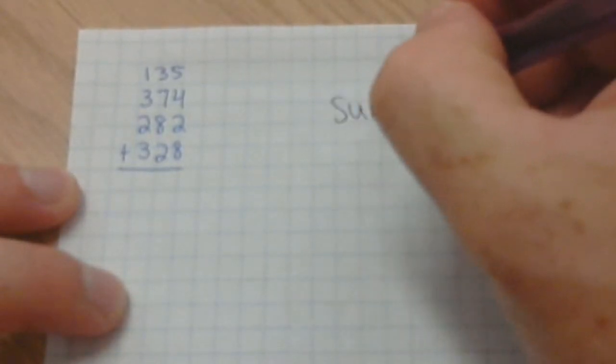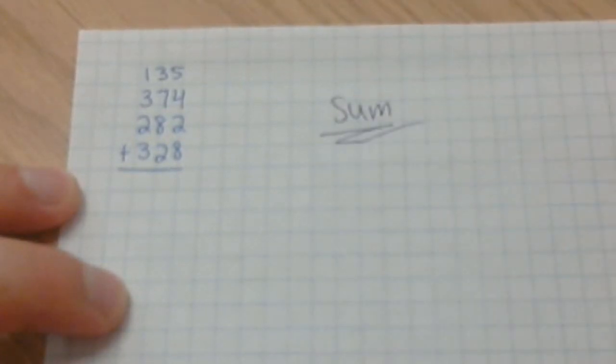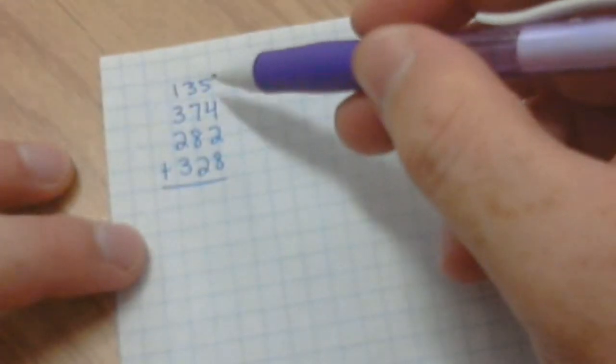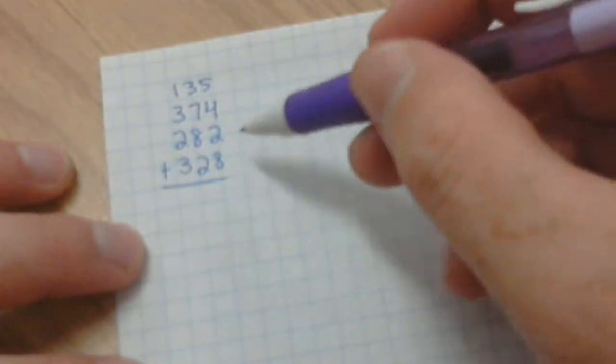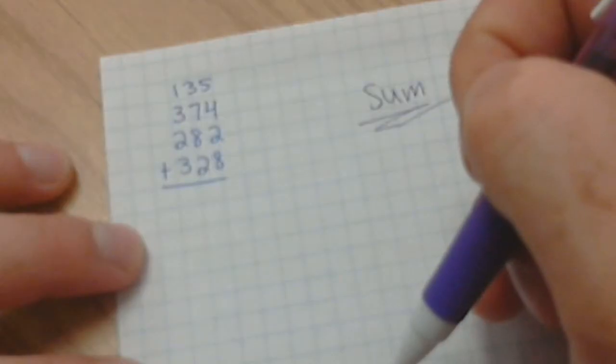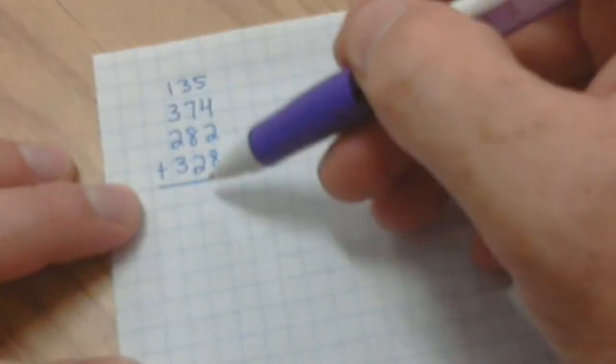Sum is a fancy word for addition. Actually, it's probably less fancy than addition. But we're going to find the sum. So, I have regrouped, or I've organized all these numbers according to place value. They don't have to be in any particular order. And what we do is we just start adding down the columns.